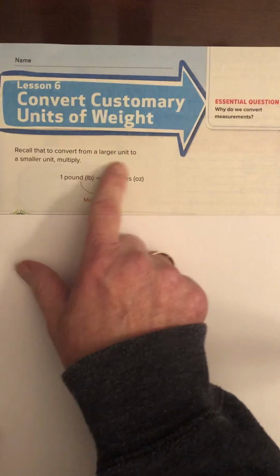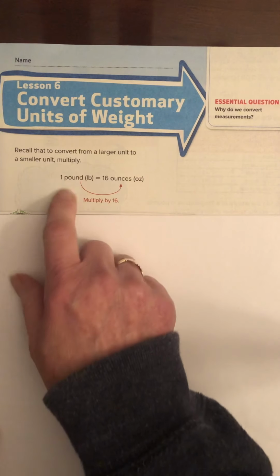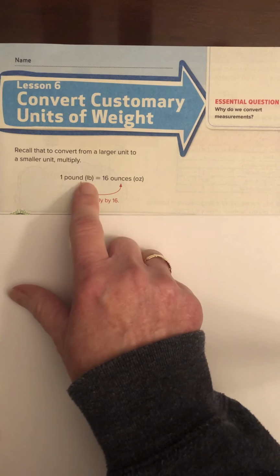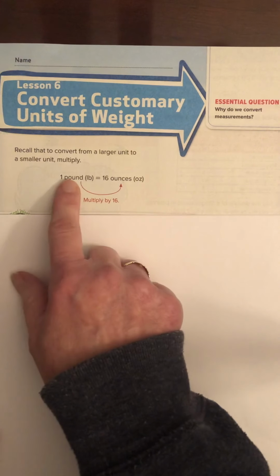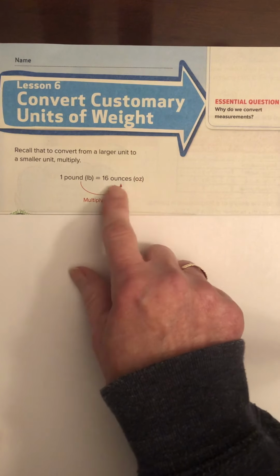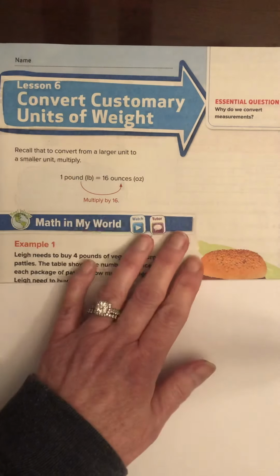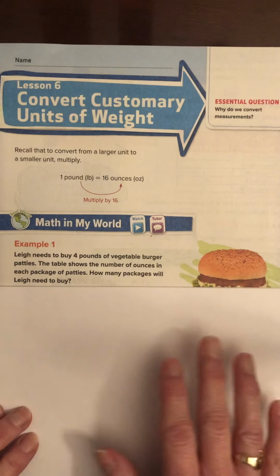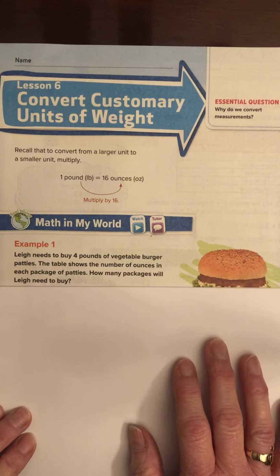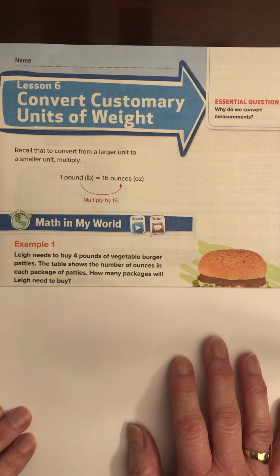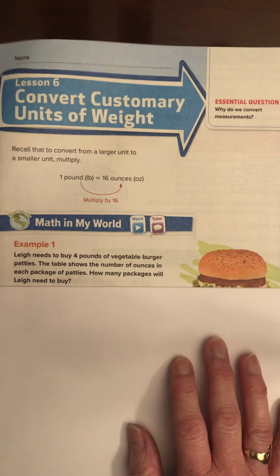Recall that to convert from a larger unit to a smaller unit, you need to multiply. So 1 pound is equal to 16 ounces. So to go from pounds to ounces, you need to multiply by 16. Okay, here's the first question. Example 1: Lee needs to buy 4 pounds of vegetable burger patties. The table shows the number of ounces in each package of patties. How many packages will Lee need to buy?